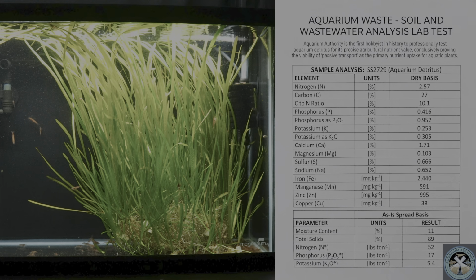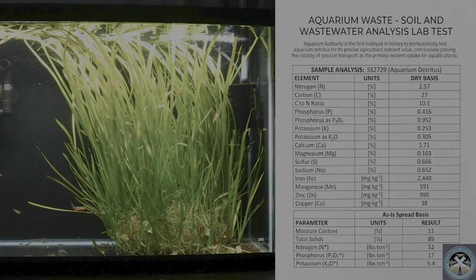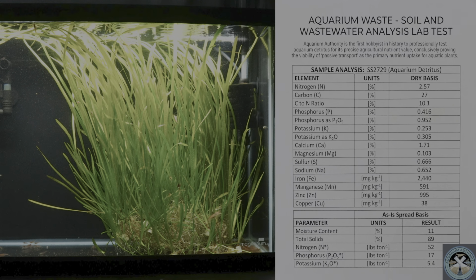Now, like I mentioned before, some of these percentages listed can be confusing because you're like, okay, well, some of this is listed as, just as an example, 2.57% nitrogen, but below that, we've got iron listed as some crazy measurement. What do those mean? So I'm going to break it down.